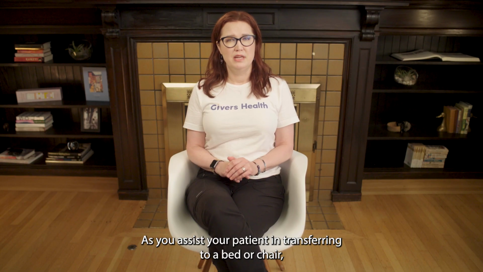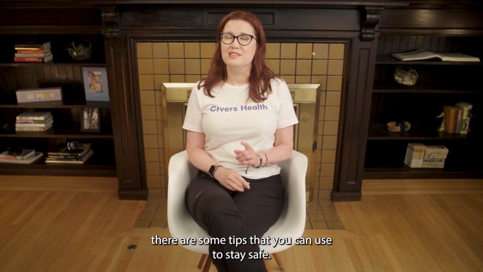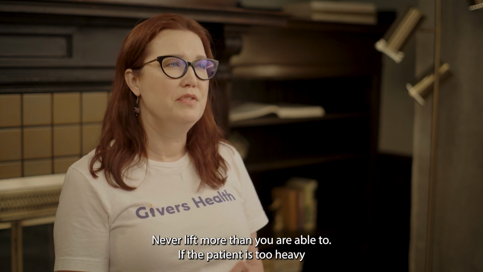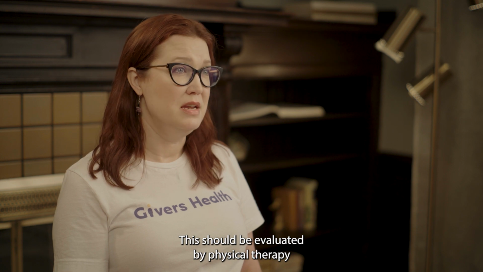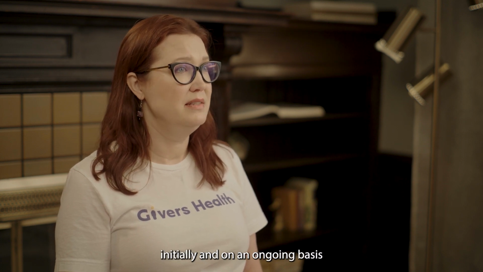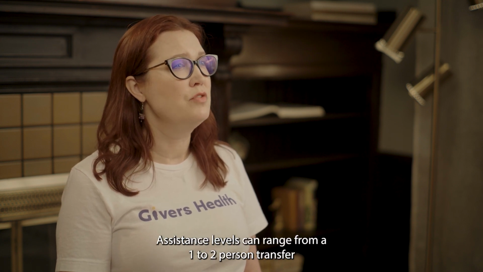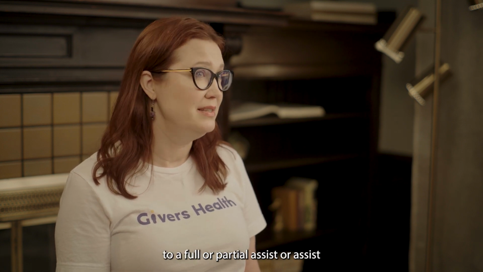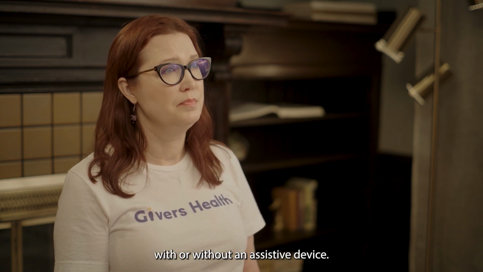As you assist your patient in transferring to a bed or chair, there are some tips that you can use to stay safe. Never lift more than you are able to. If the patient is too heavy for you, request assistance from the healthcare team. This should be evaluated by physical therapy initially and on an ongoing basis so that their level of assistance is accurate. Assistance levels can range from a 1 to 2 person transfer to a full or partial assist, or assist with or without an assistive device.